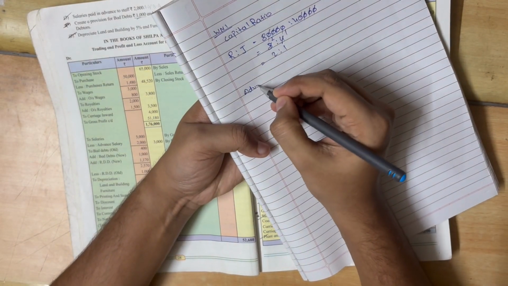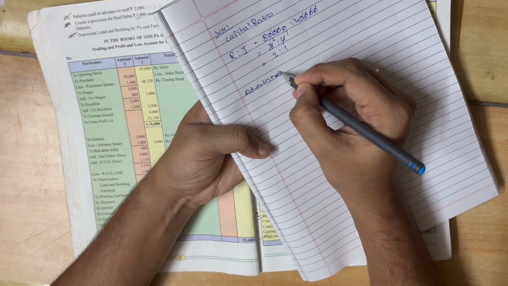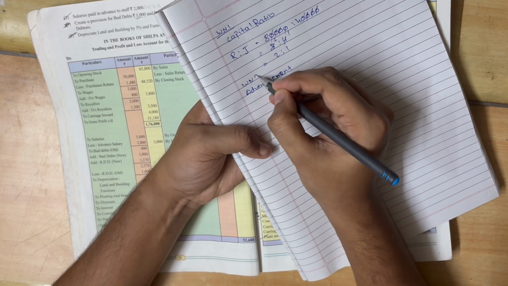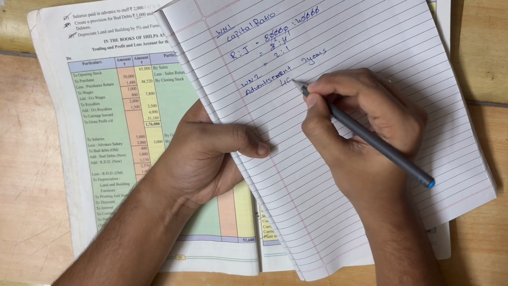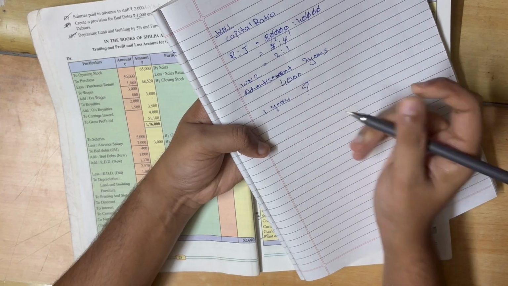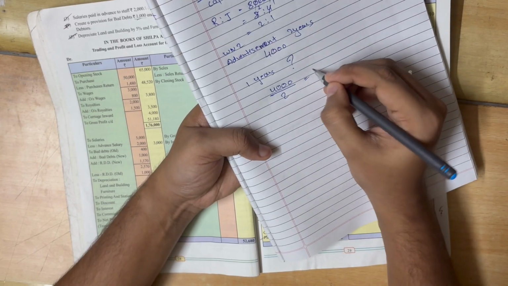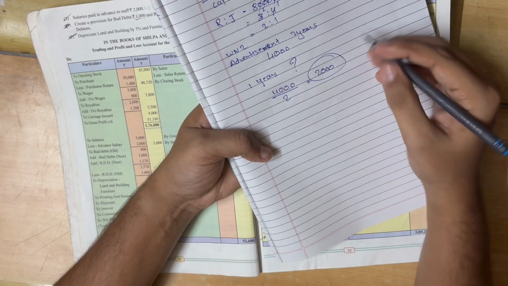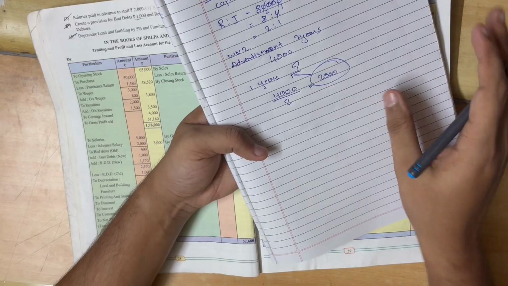So advertisement, which is given for 2 years, that is 4000. So for 1 year we have to find out. Okay, so simply we have to divide the 4000 by 2 years, which is 2000, which means for 1 year the answer is 2000 rupees, and we have extra paid 2000.